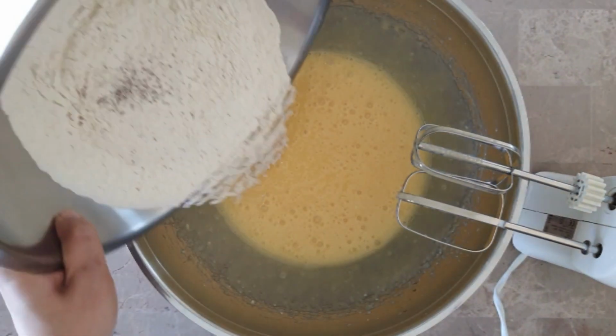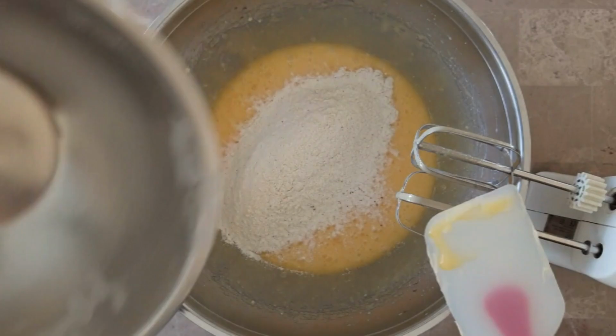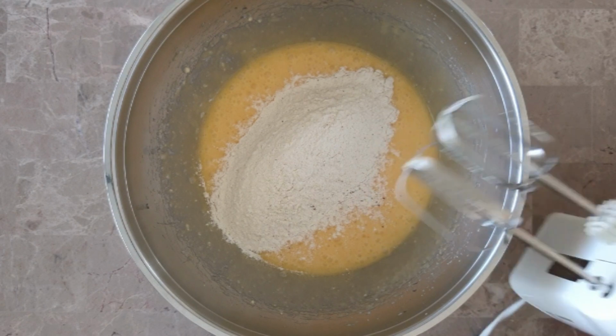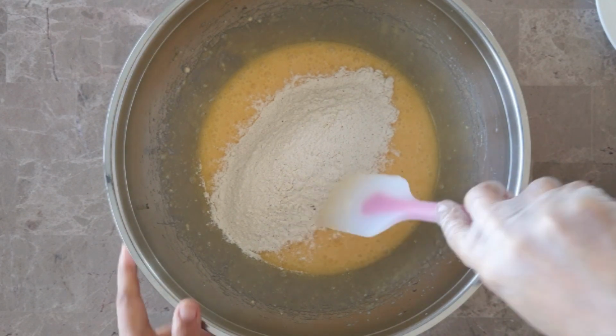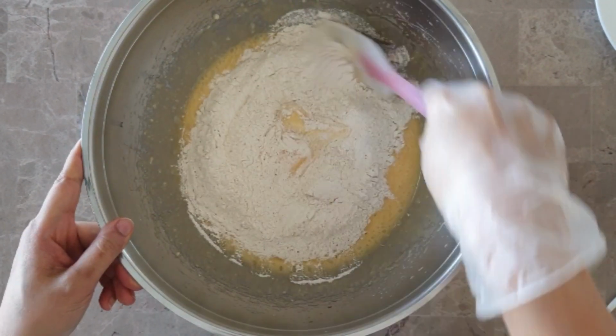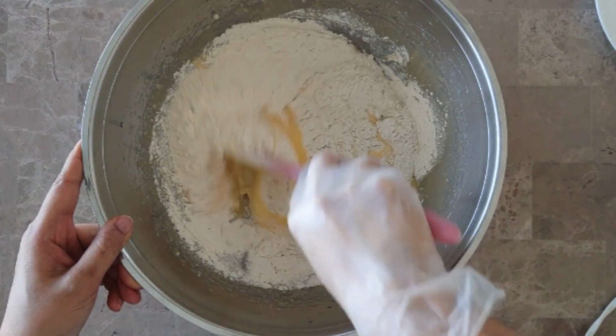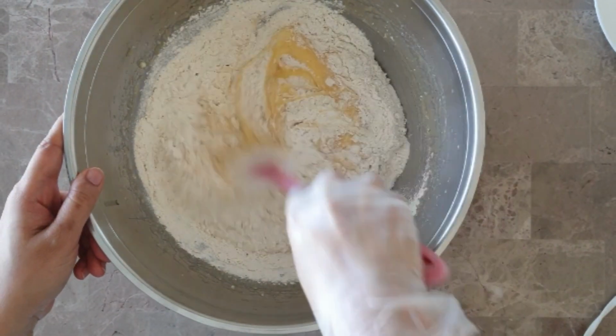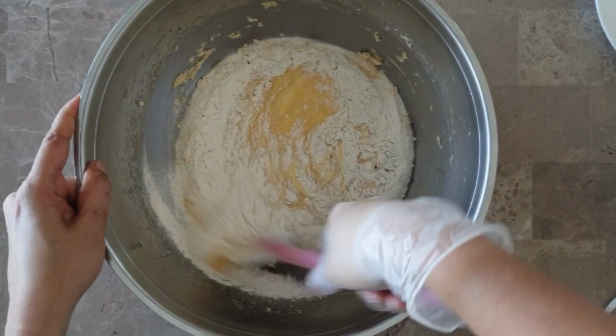So here I have 250 grams of all-purpose flour, 1 teaspoon of baking soda, 1.5 teaspoon of cinnamon and a big pinch of salt. If you want, you can use unsalted butter, but in that case you have to add 1/4 teaspoon of salt into your flour.